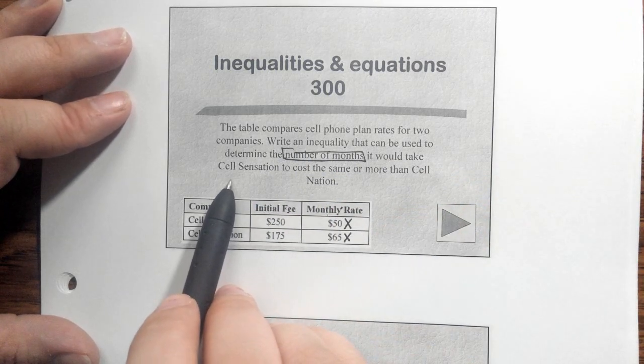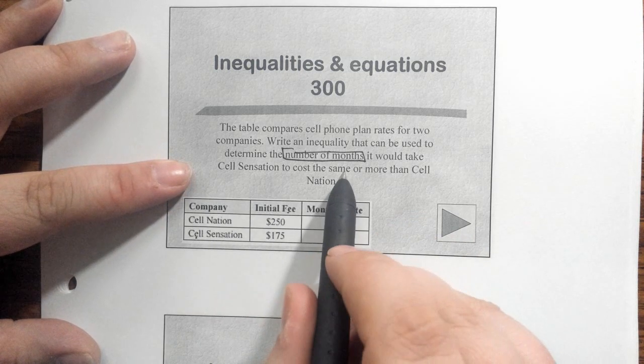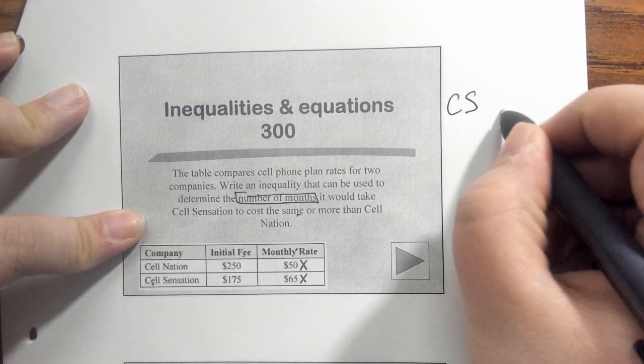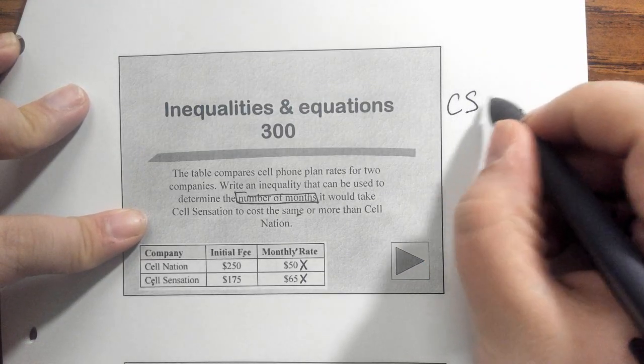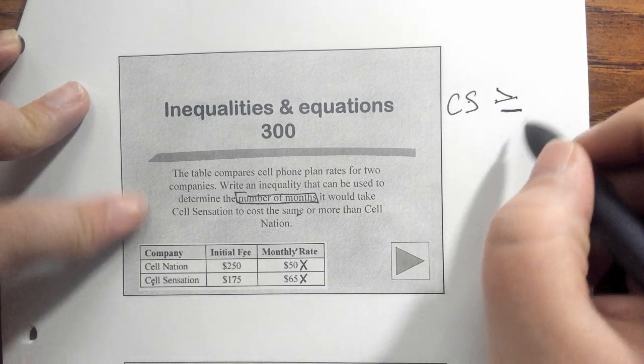Okay. It would take for Cell Sensation, so that's this one, to cost the same or more. Cell Sensation has to be the same, which is equal or more, so that would get the open side of the inequality, than Cell Nation.